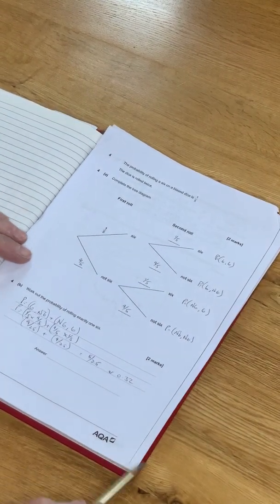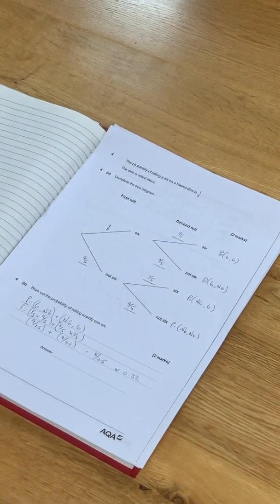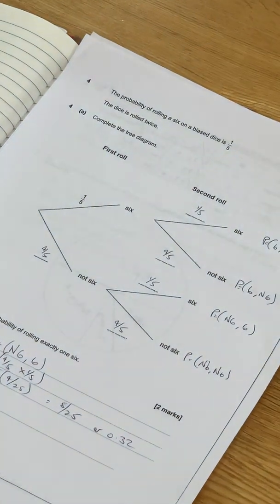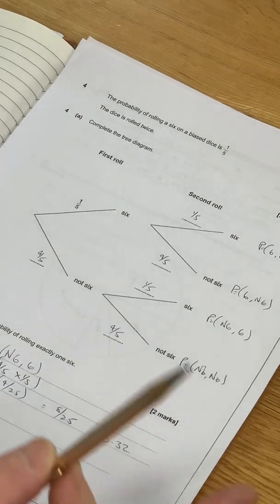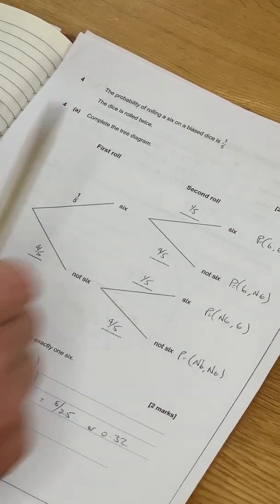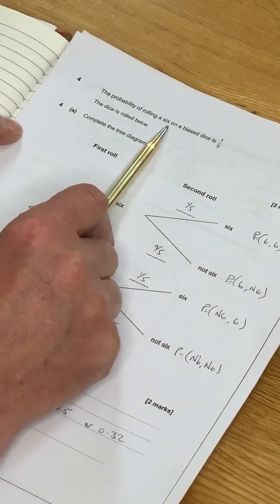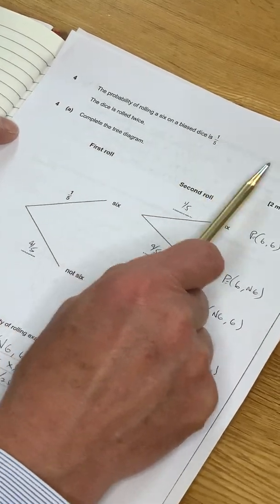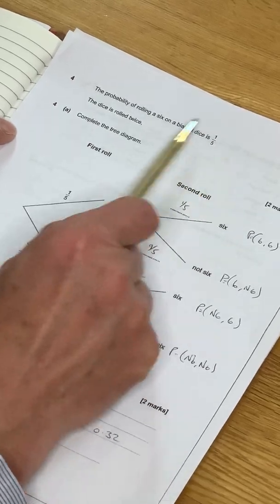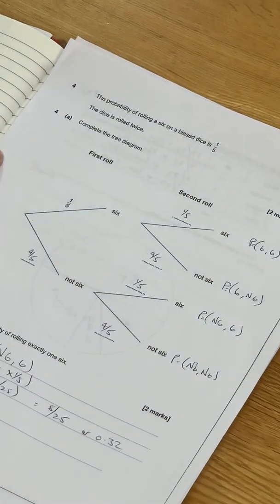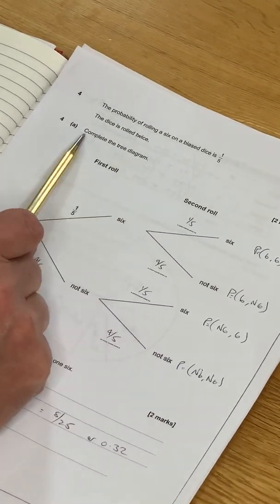My final one is, I've done this already, but I just want to explain this. This is from one of the AQA topic tests, and it talks about bias. This is another area in probability that crops up quite a lot. Sometimes in probability we take it as straight, there's no complications with it. In this case, we have a biased dice. So it's biased towards rolling a 6, because normally the probability on a dice is 1 over 6, and 1 over 5 is obviously higher, there's a higher chance of it landing on a 6 than would normally be the case. So the question poses that the dice is rolled twice, complete the tree diagram.